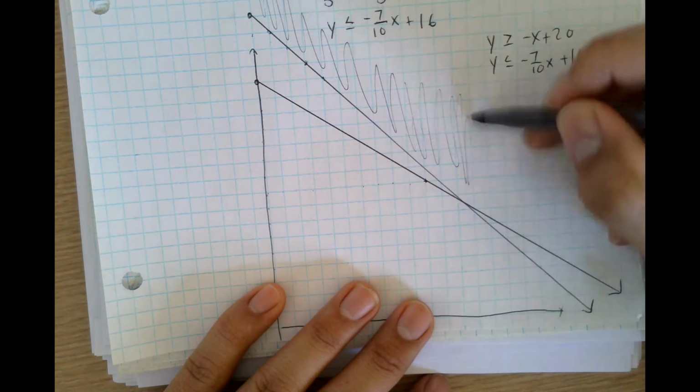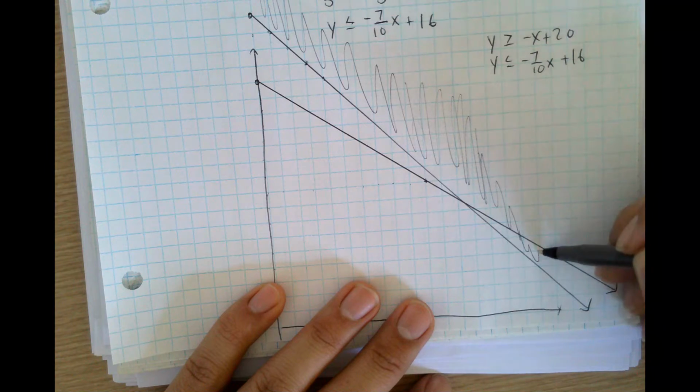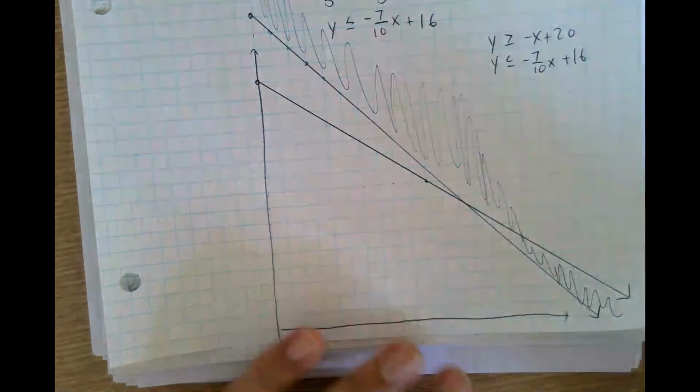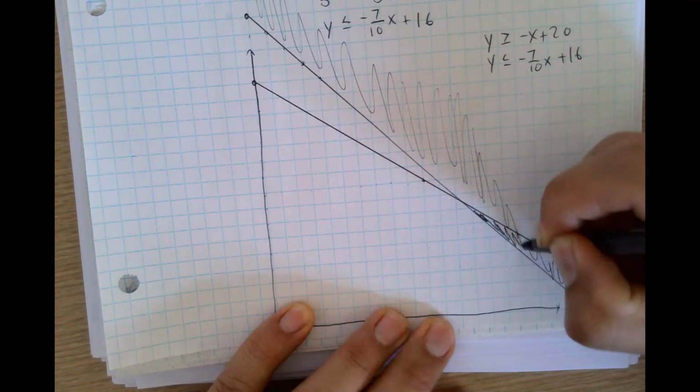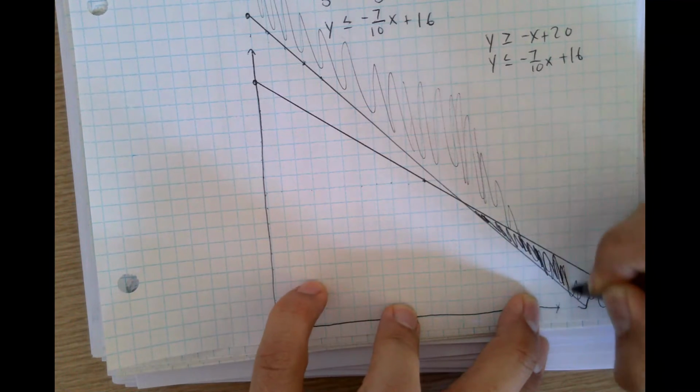We're shading above this line, right? And the other one we're shading below the line. So the area that they have in common is right here.